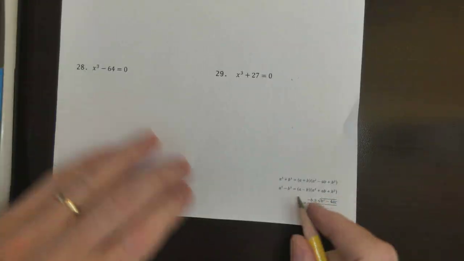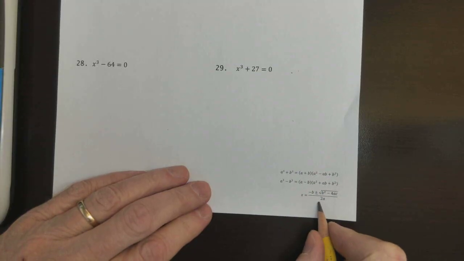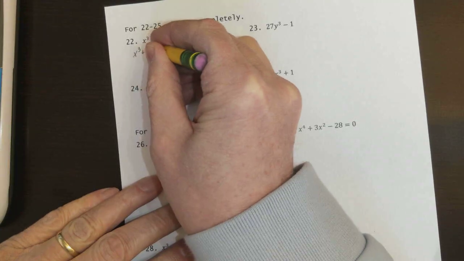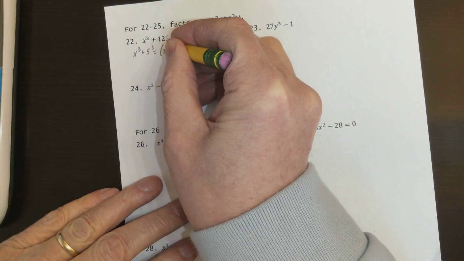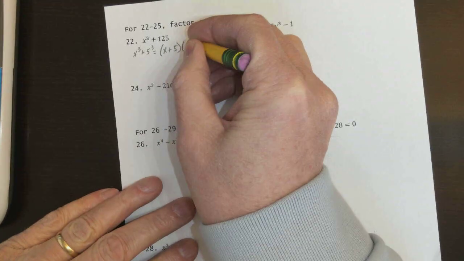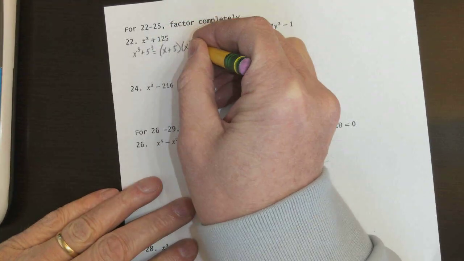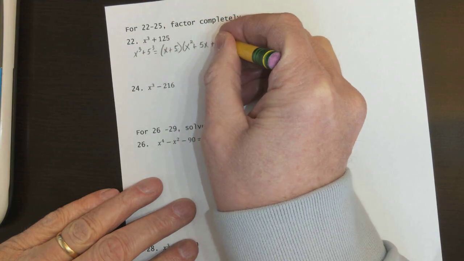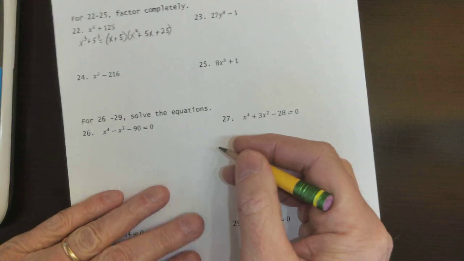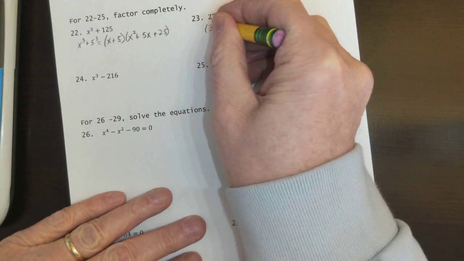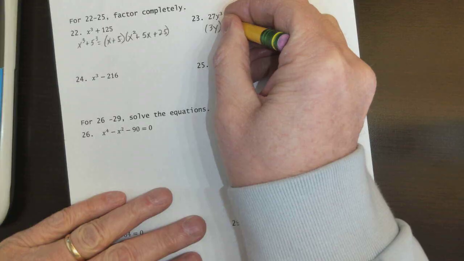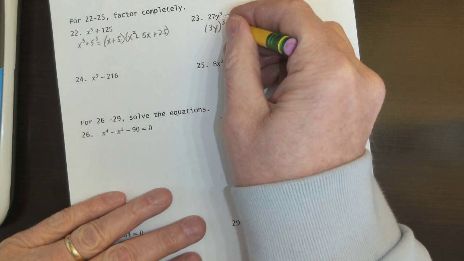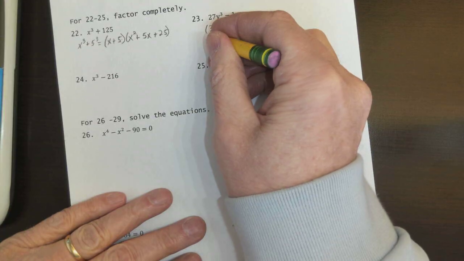Okay, got all these formulas here that you'll need. This is x cubed plus 5 cubed, and that's x plus 5. We square the x, we multiply x times 5, that's 5x, and we square the 5, which is 25. This one is 3y cubed, that's a way of writing this as the whole thing is a cube, not just the variable, minus 1 cubed.